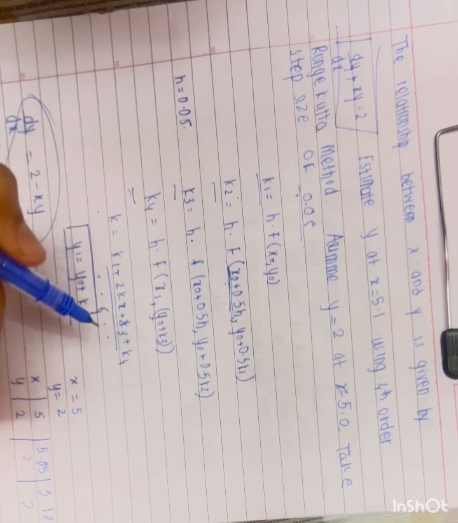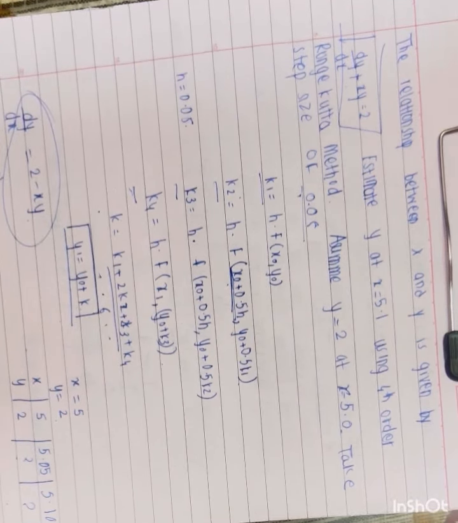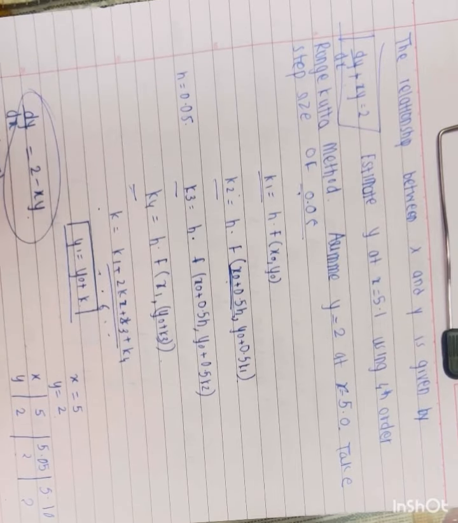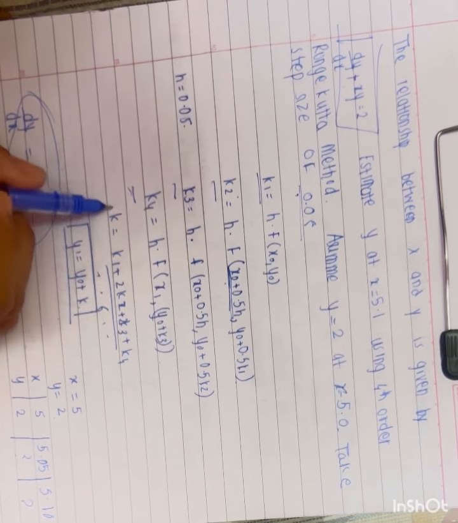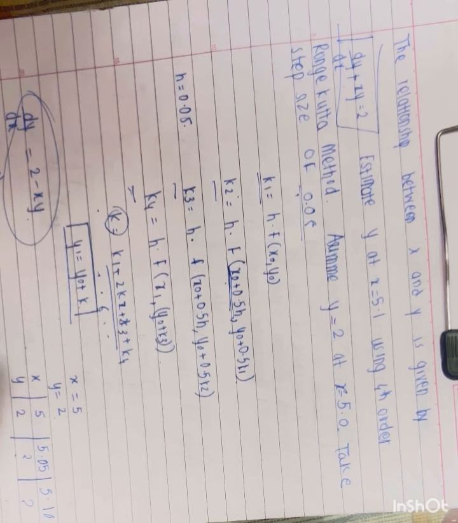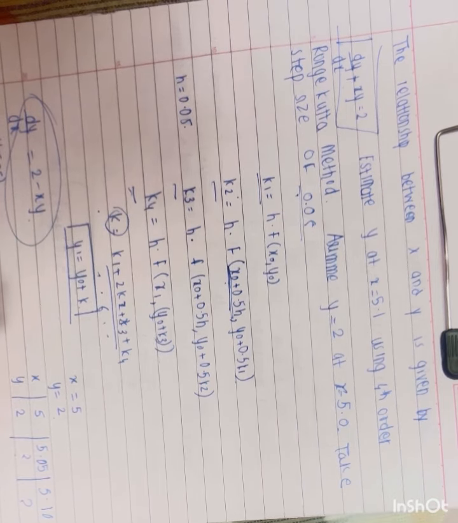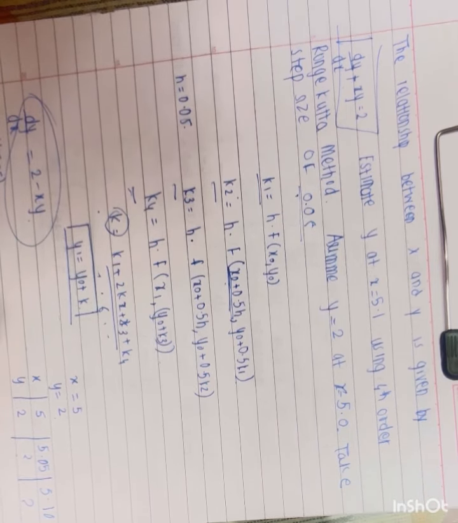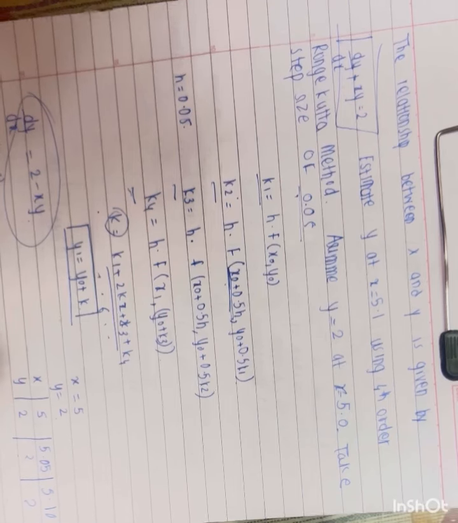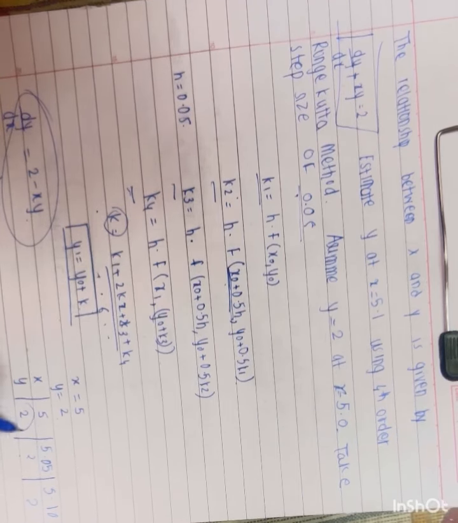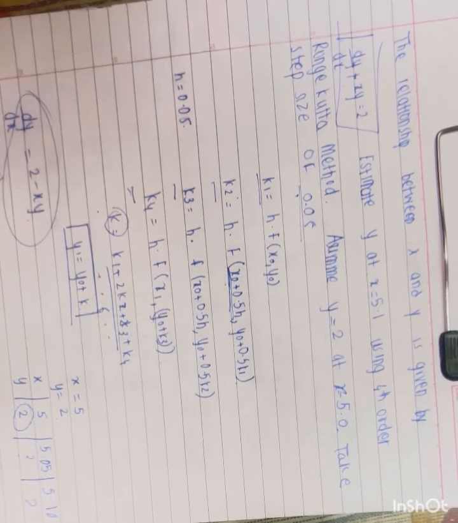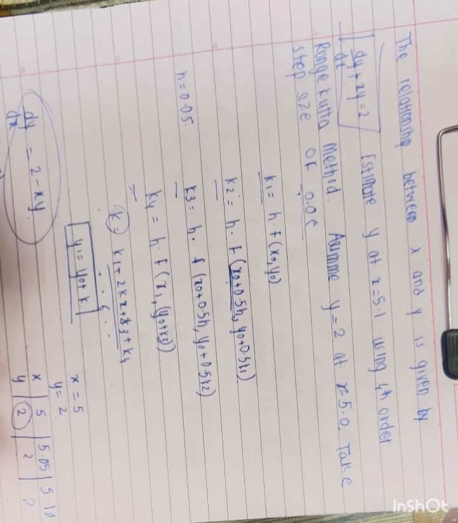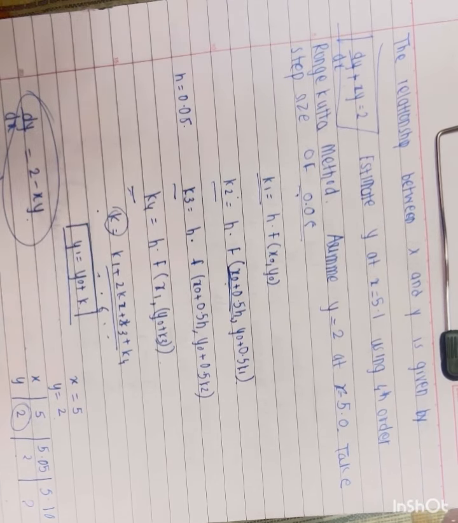Then you get the values of k1, k2, k3 and k4, and then you calculate k out of that. Then you simply add y. y at 5.05 would simply be y naught, which is given over here as 2, plus whatever value of k you get. And that would be your answer.